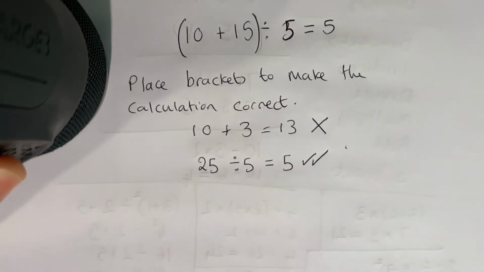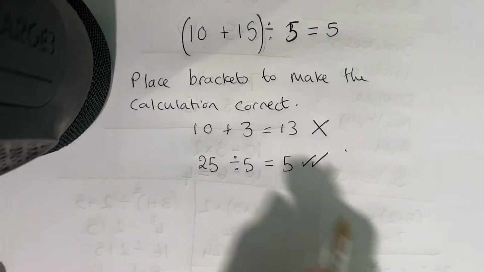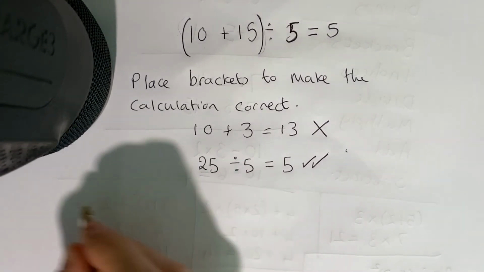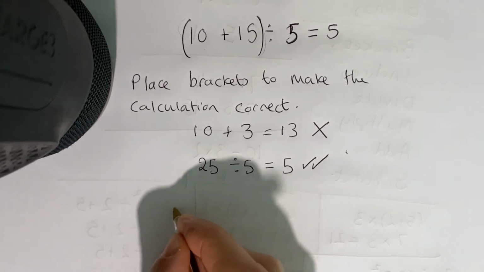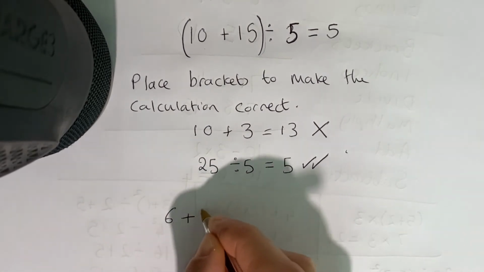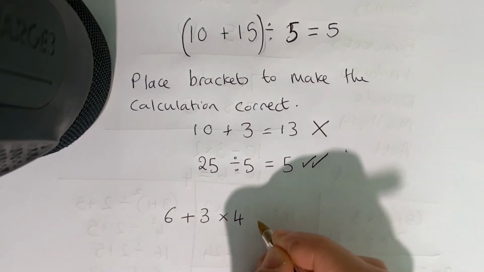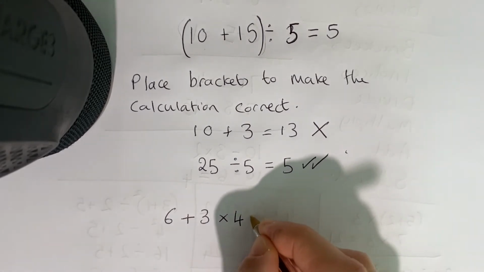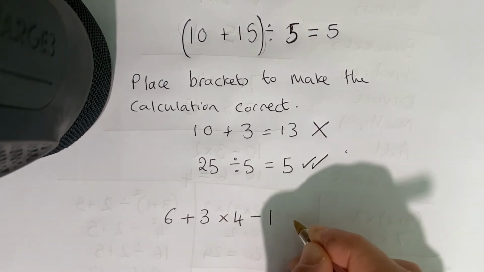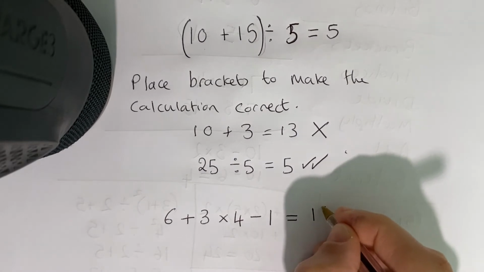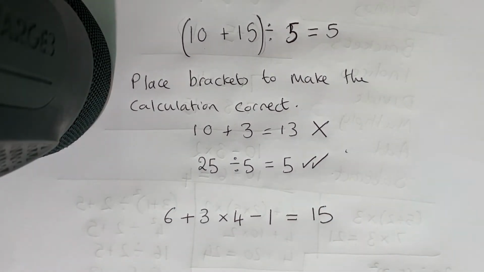Okay, let me slide down here and let's have a go at another one of these, and this time I'll make it a little bit longer. Let's say I've got 6 plus 3 times 4 minus 1 equals 15. So 6 plus 3 times 4 minus 1 equals 15.